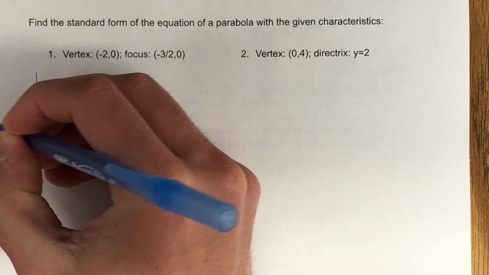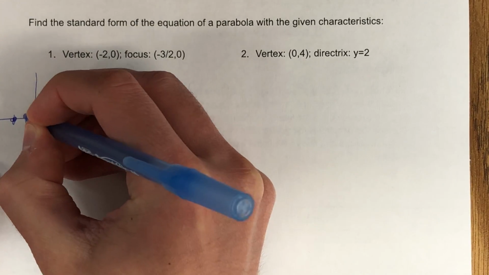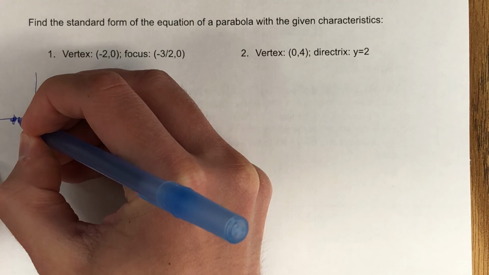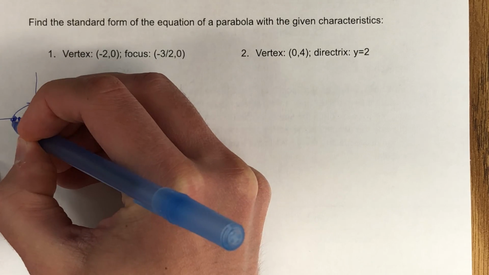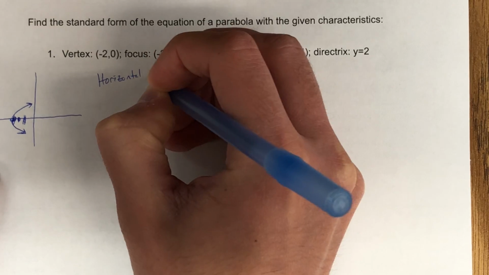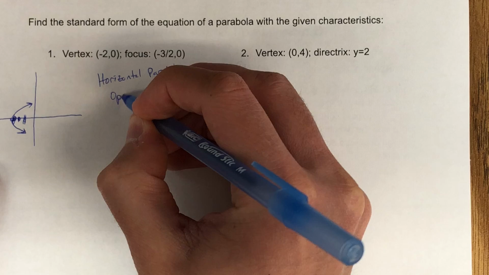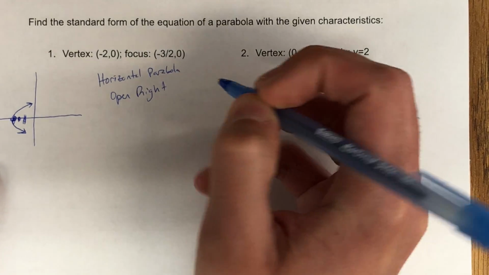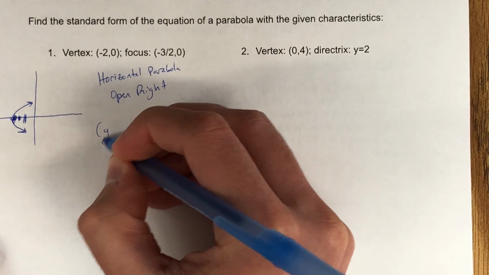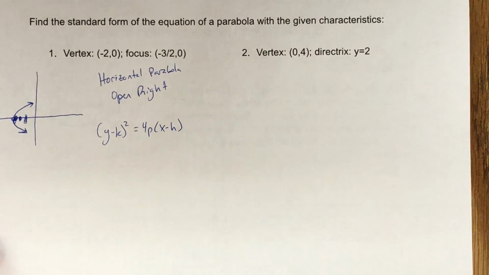So let's draw a rough sketch just to give us an idea. We have a vertex at -2, 0, a focus at -3/2, 0. So that means our parabola is going to be a horizontal parabola. It's going to open to the right. So if it's a horizontal parabola, that means our y portion, or y minus k, would be squared. So that would be our form there.